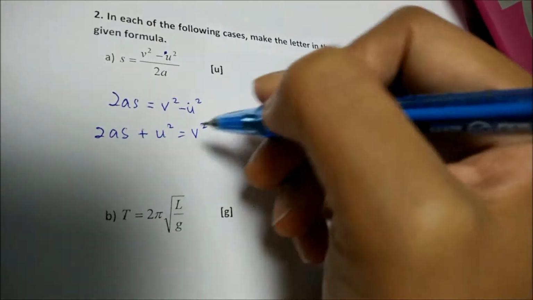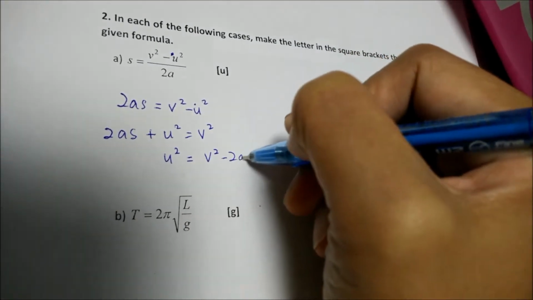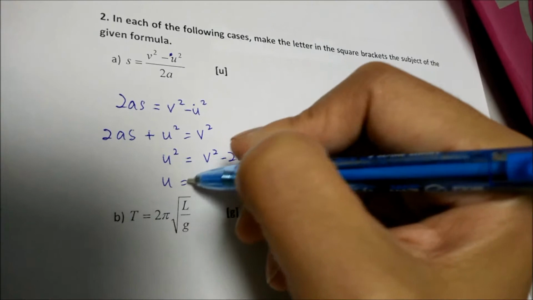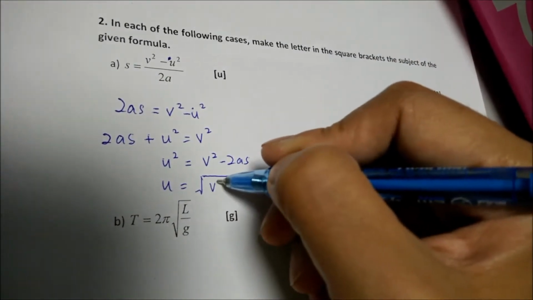The 2as I bring to the other side. So I get a positive u square, which is better. So to remove the square sign, we need to square root both sides. So I get this.